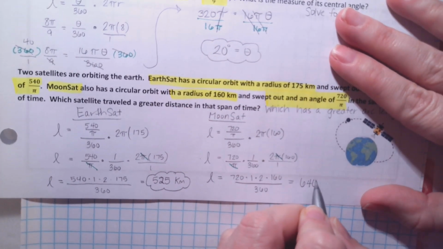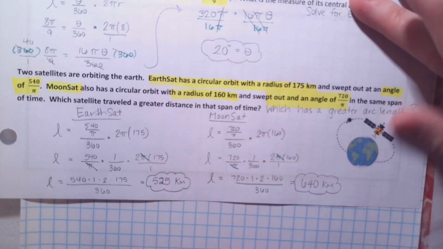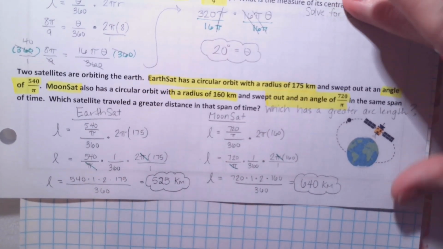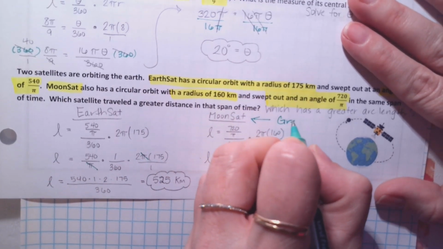So then to answer the question, which satellite traveled the greater distance in that span of time, the Moonsat is greater.